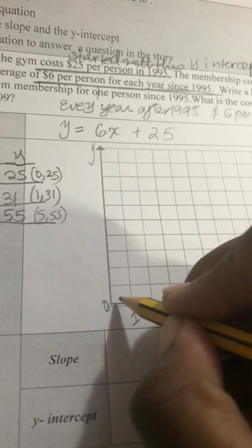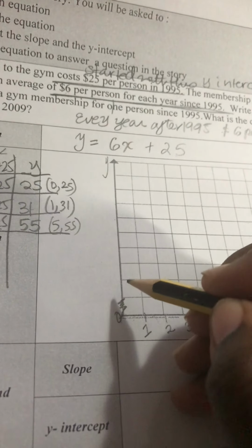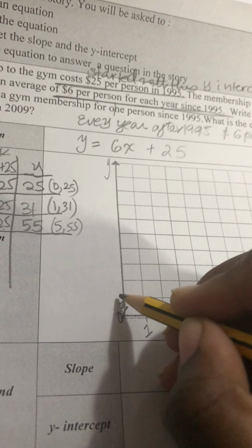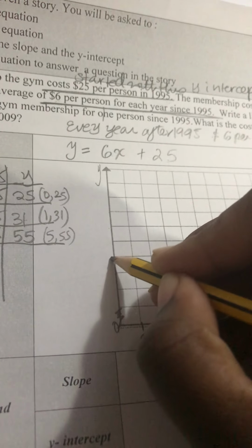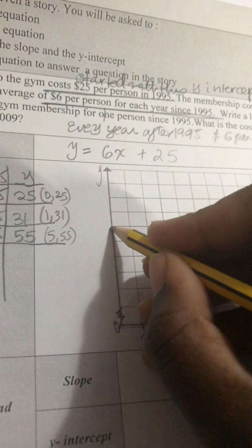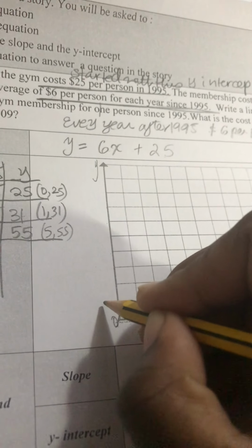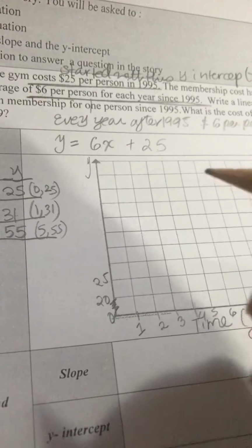So what I can do is skip 5 and 10 and start with 20, 25, 30, 35, 40, 45, 50, 55. Okay, so this becomes 20, 25.